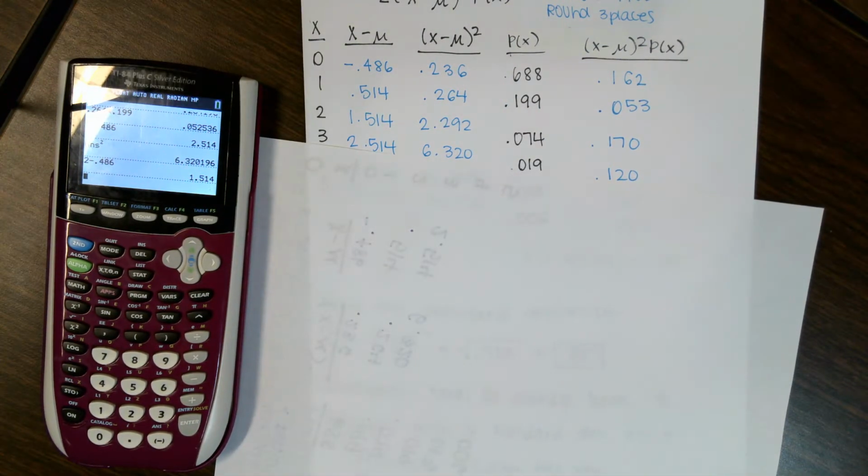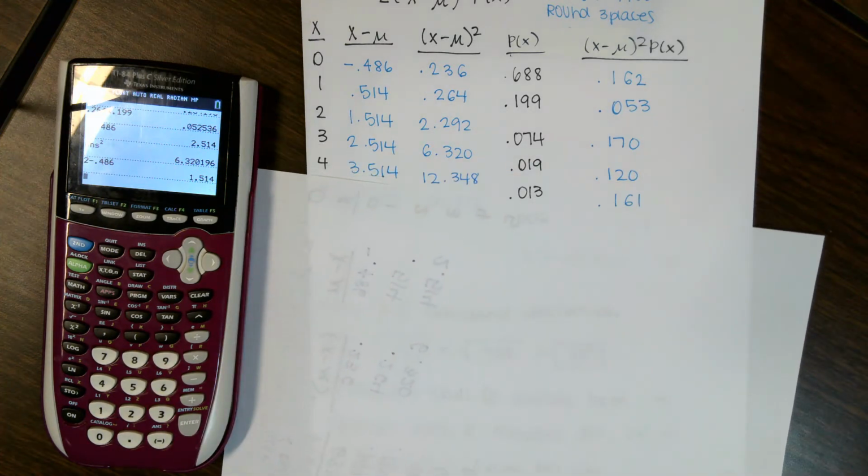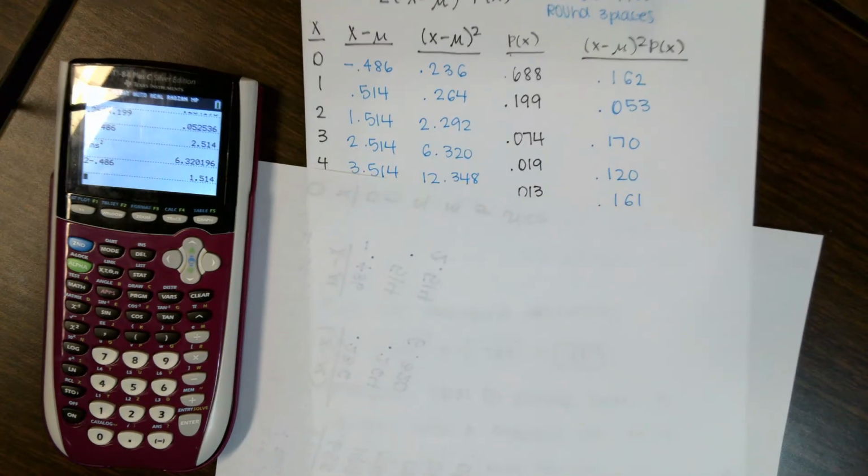Okay, so then whenever I take my x and I subtract 0.486, I get 2.54. When I square this, I get 6.320. When I multiply this to my p of x, which is what this says to do, I get 0.120. And you just kind of keep doing the same thing over and over, right? For 4, I get 3.514. When I square it, I get 12.348. And when I do the multiplication, I get 0.161.